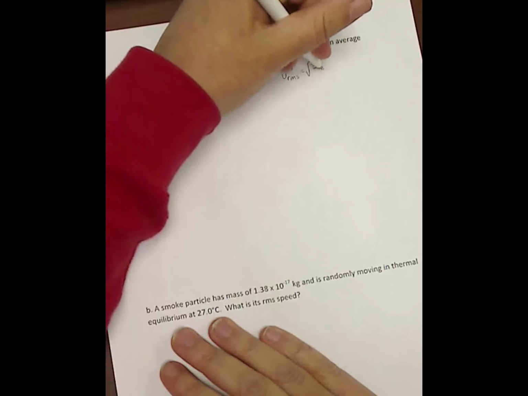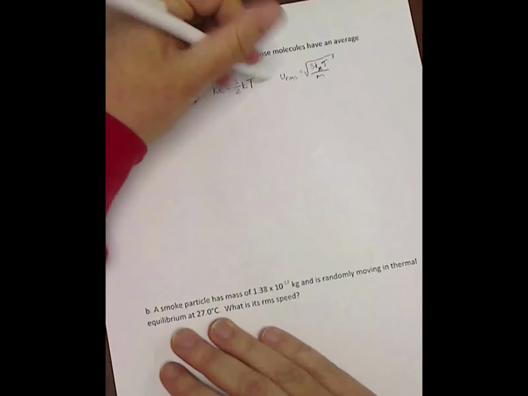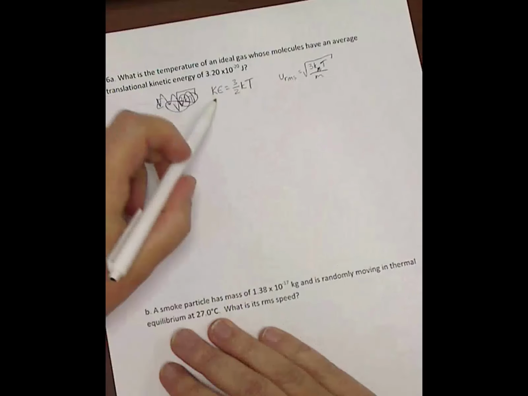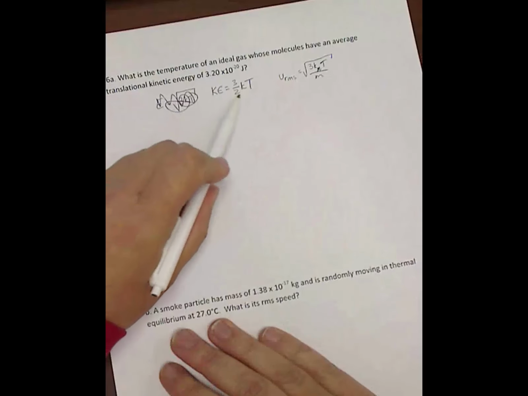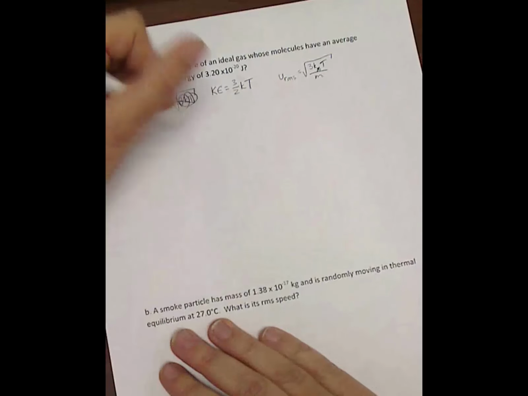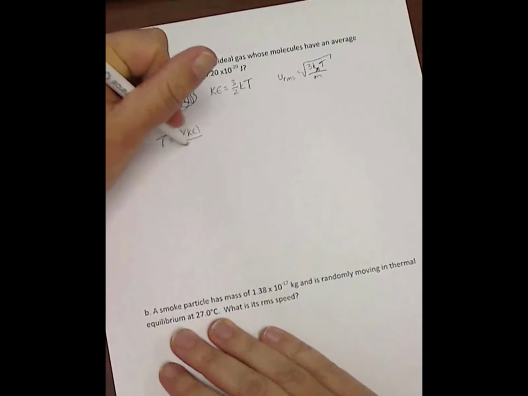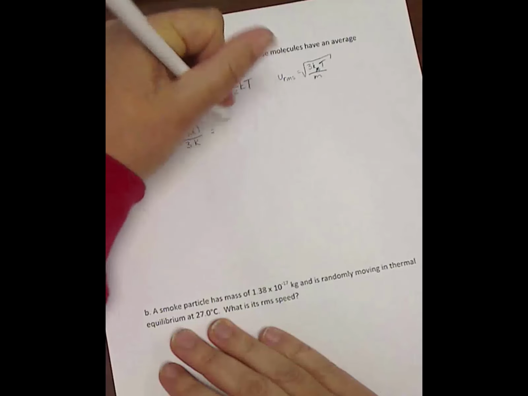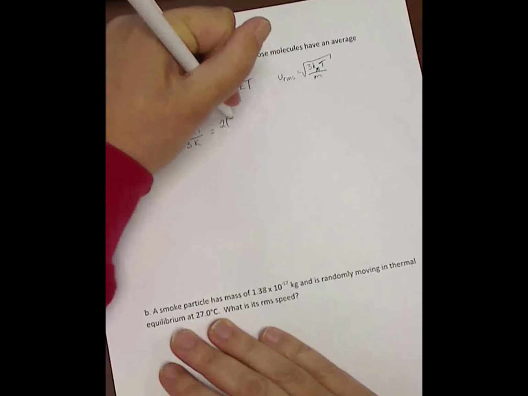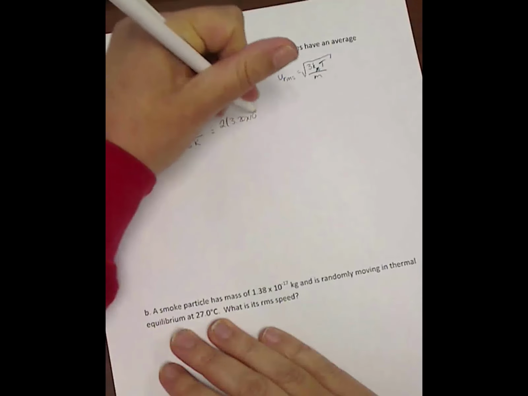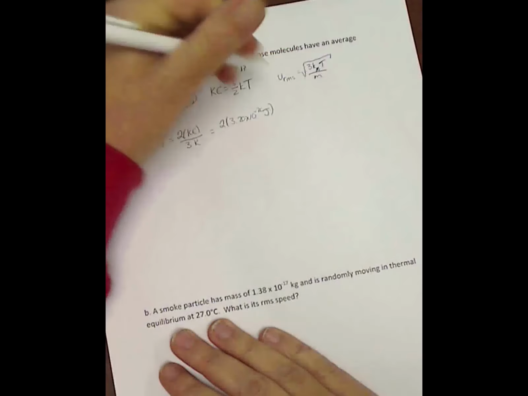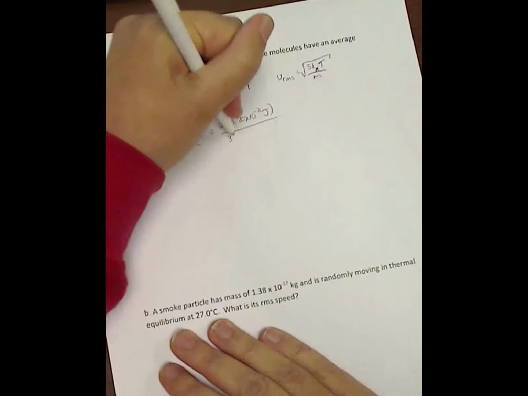the square root of 3k Boltzmann's constant T over m. That's just setting this equal to 1/2 mv squared. So we're going to use this equation. I've got the kinetic energy. I've got K. I want to know what's T. So T is equal to 2 times the kinetic energy over 3 times Boltzmann's constant. Okay, so 2 kinetic energy is 3.20 times 10 to the negative 20 joules divided by 3 times Boltzmann's constant.